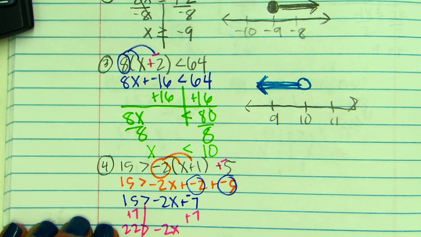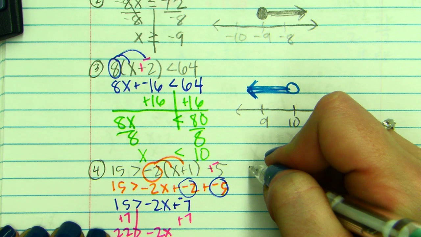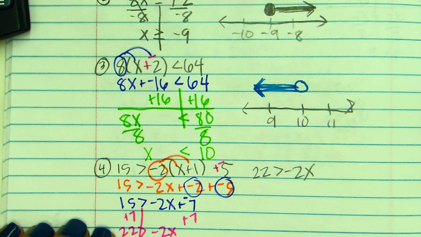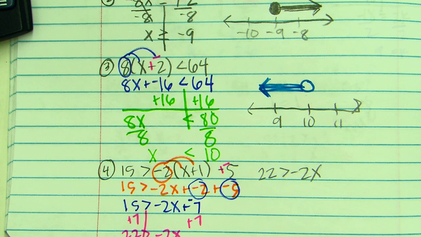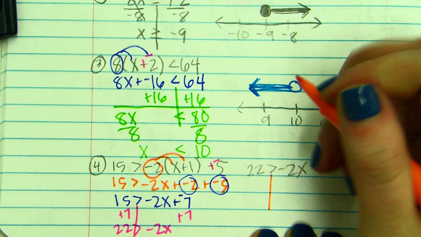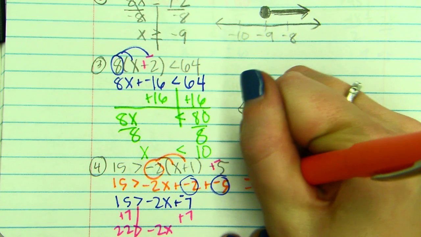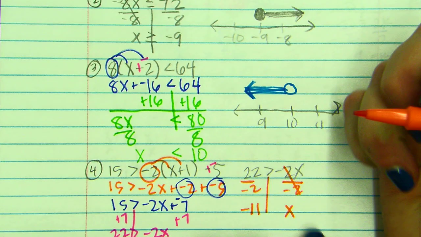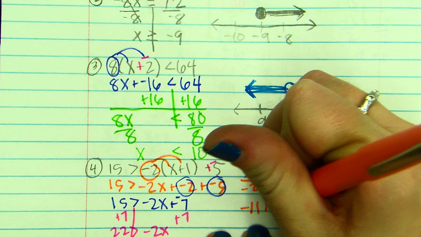I'm going to write that over here because I'm out of space so that I can continue working. So 22 is greater than negative 2x. Then to undo multiplication, I have to divide by negative 2. So I have 1x. I have a negative 11 over here. Since I divided by a negative, I flip the inequality sign.